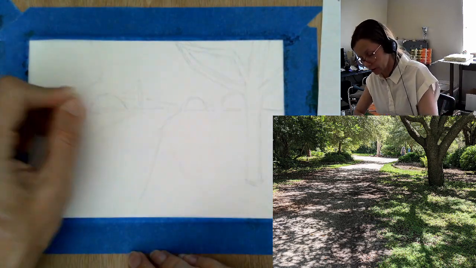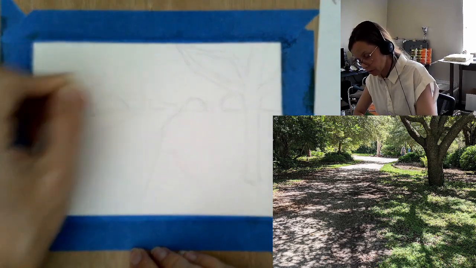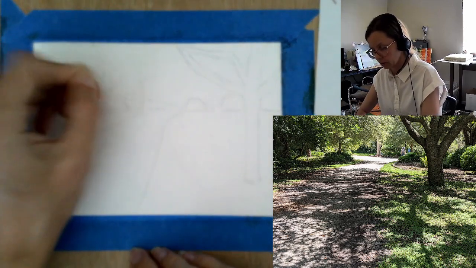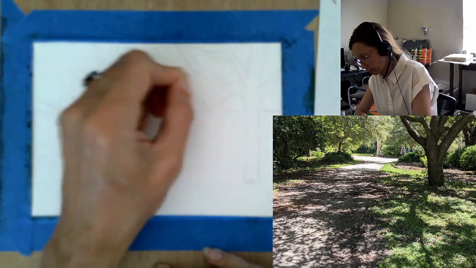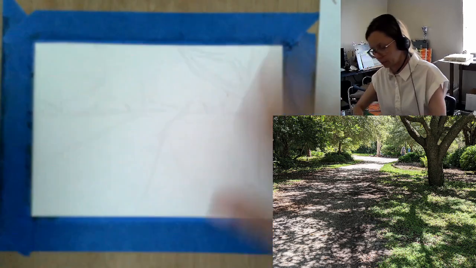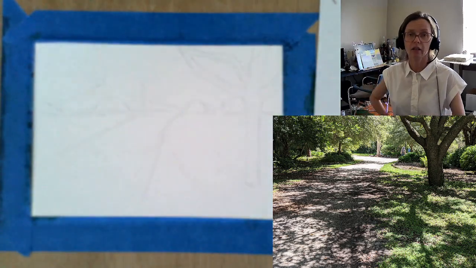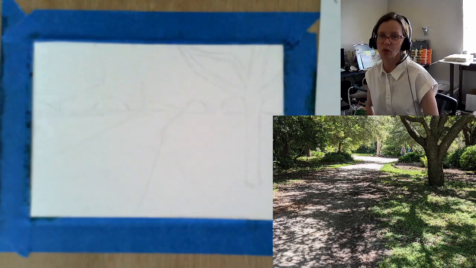So no hard edge on my bushes. Okay, and we are ready to begin.